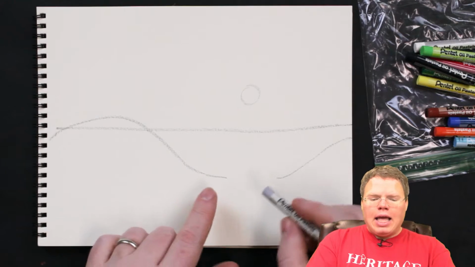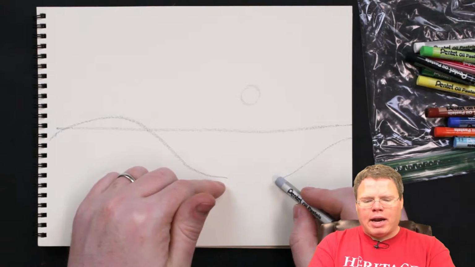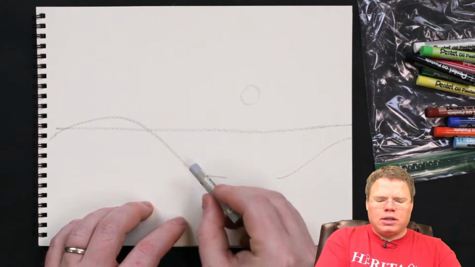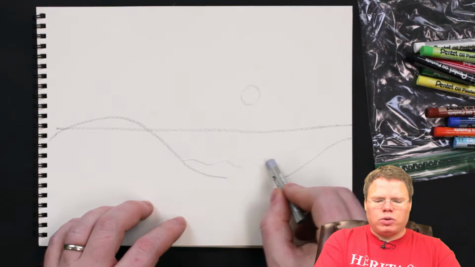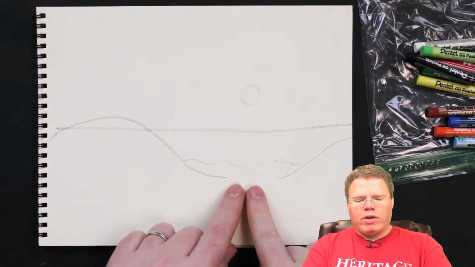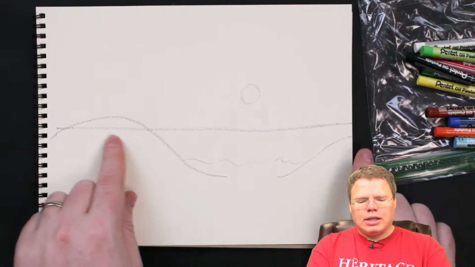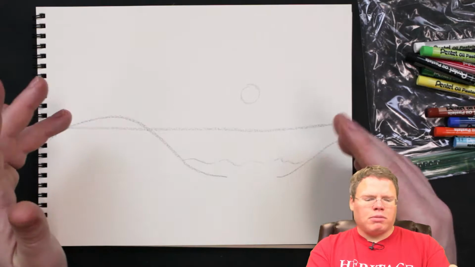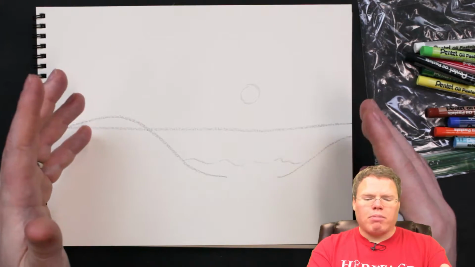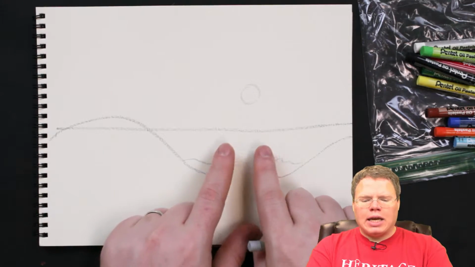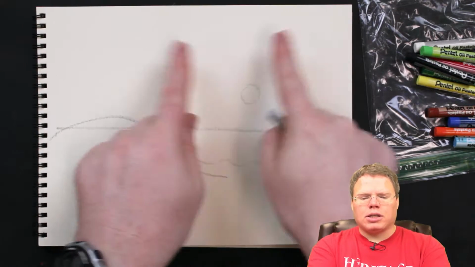Between the bottom of the sand dune and the horizon, there's going to be the shore. So everything from here down is all sand, and these sand dunes are probably going to have some reeds or some kind of plants on them, and then there's going to be more sand, and then the water, and then the sky.